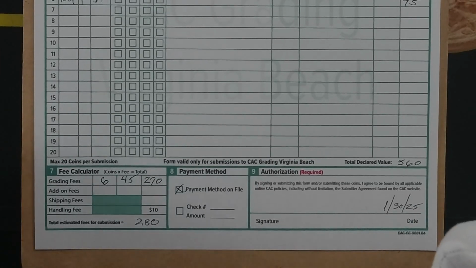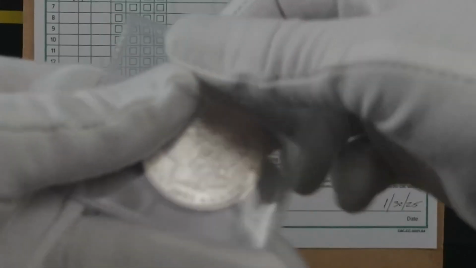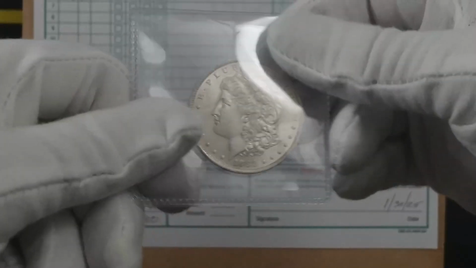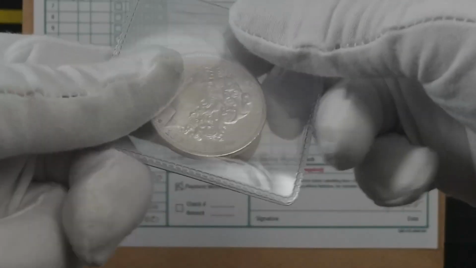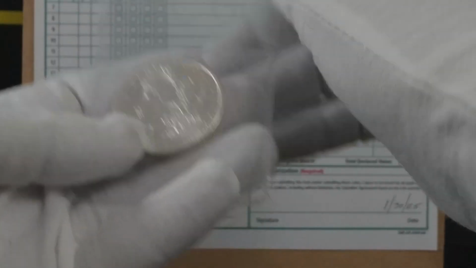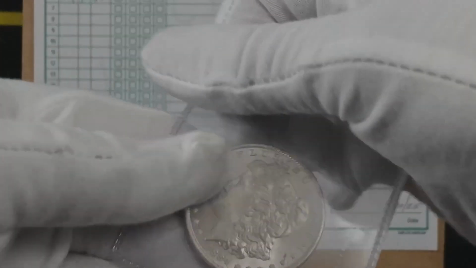Okay? The next thing you will do is you will fold up and protect your coins. They require that you put them in these plastic clear flips just like this. They also request that you put them in such that when you fold the flap down, the coin cannot fall out because you have folded over the opening. Okay, so you put the coins together in the exact order that you put them on your submission form.